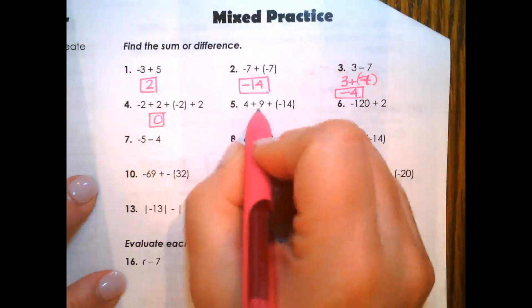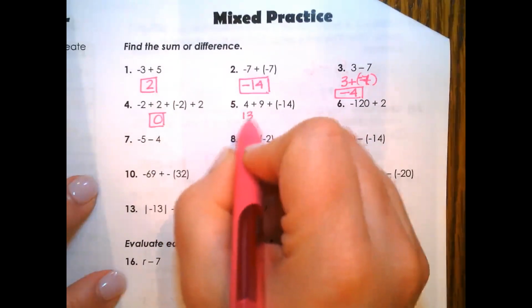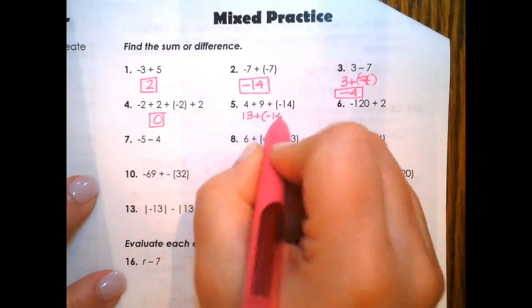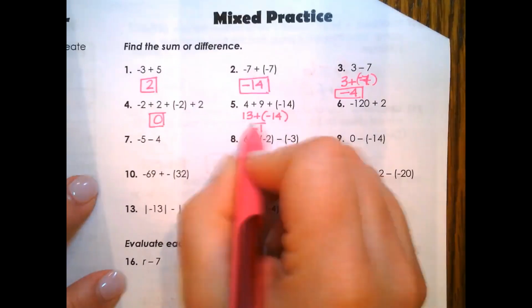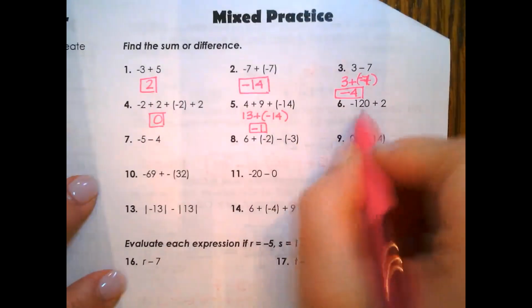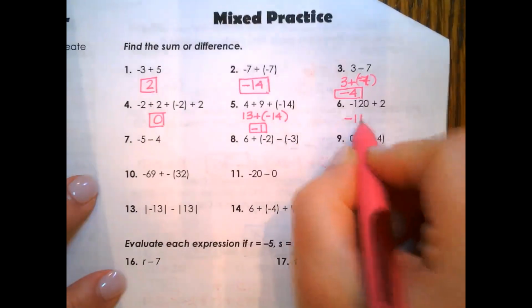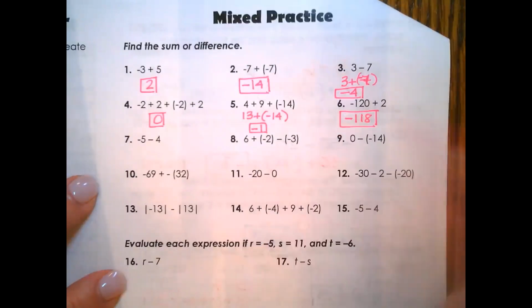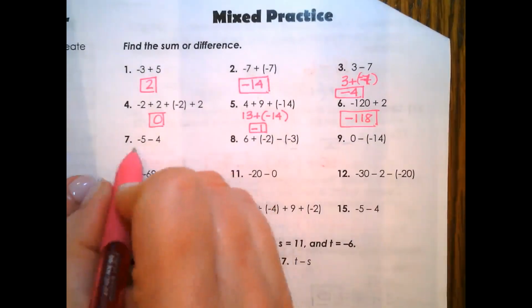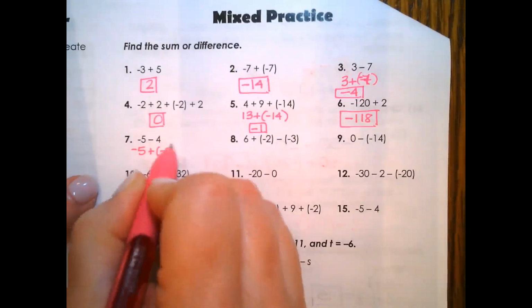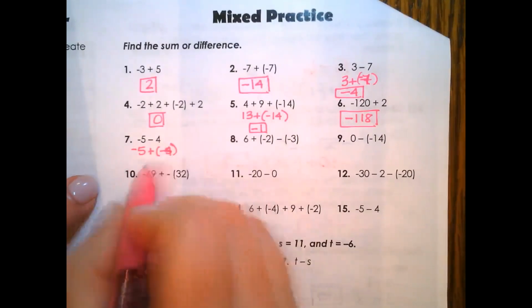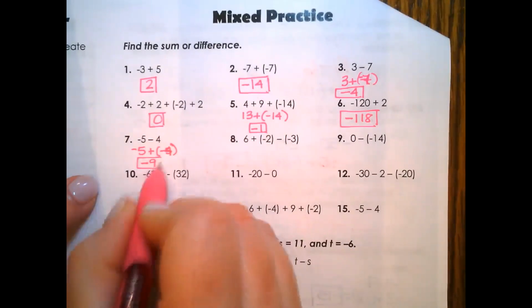All right, here, 4 plus 9 is 13. And we still have to add negative 14. I have more negatives than positives, and I have one of those. Here, I have more negatives than positives, and I have 118. Here, we're going to change subtraction into addition. So subtracting a positive is like adding a negative. Since they're both negative, we add them and keep the sign.